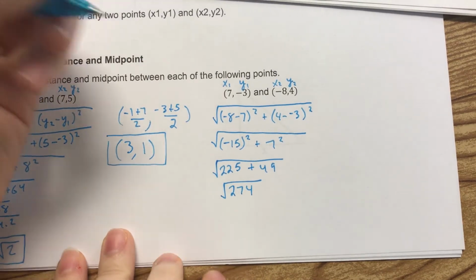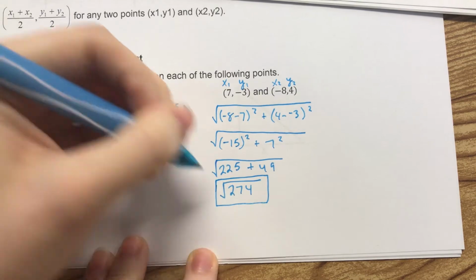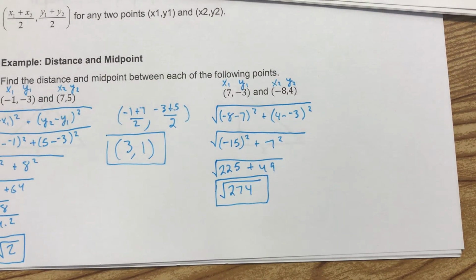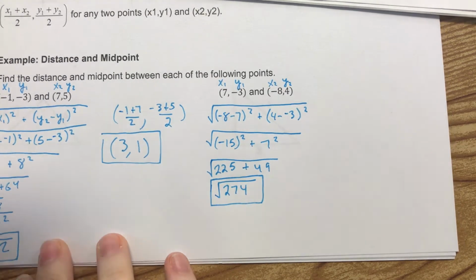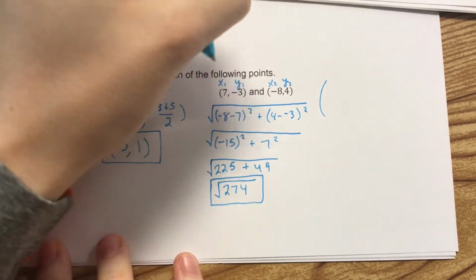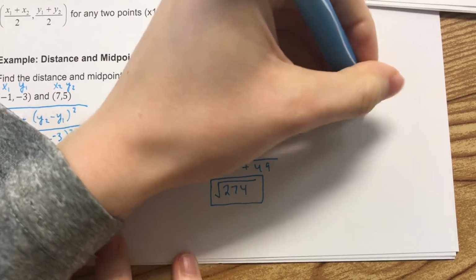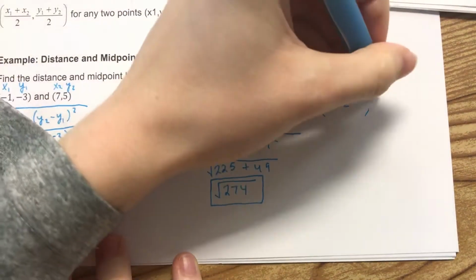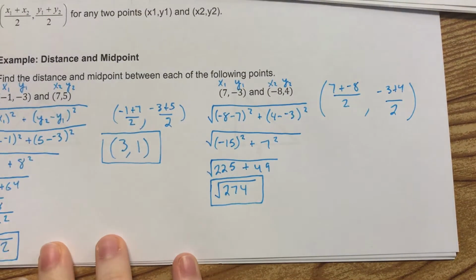And I'm thinking there's probably not a square number factor of 274. So let's call it that, and we'll call it good. So the square root of 274 is the distance between those 2 points. To find the midpoint between these 2 points, we're going to take our 2 points. We're going to add up the x's, so 7 plus negative 8. We're going to divide those by 2. We're going to add up the y's, negative 3 plus 4. We're going to divide those by 2, and we'll simplify this coordinate.